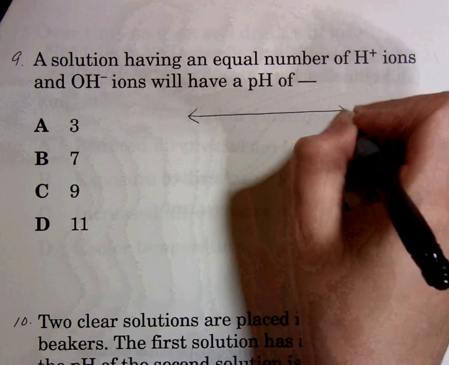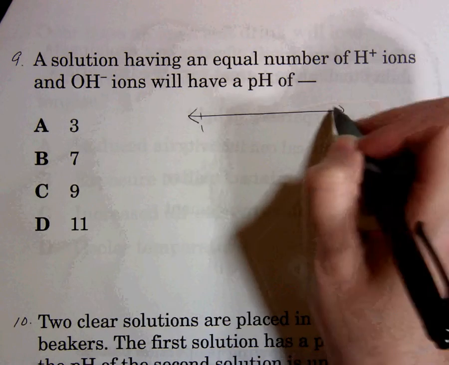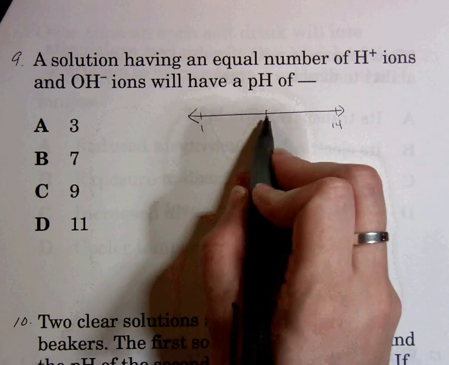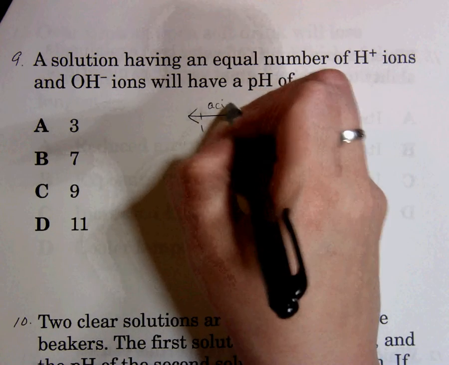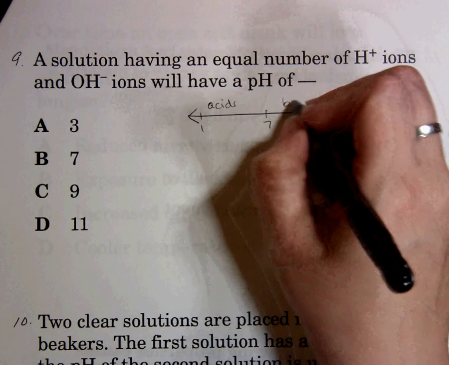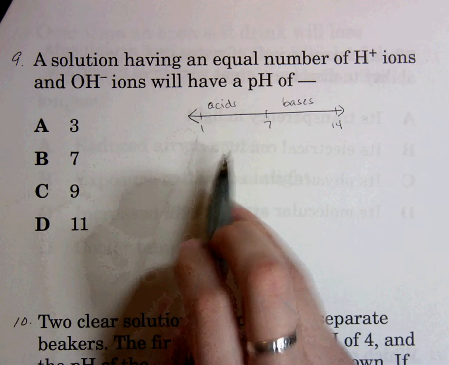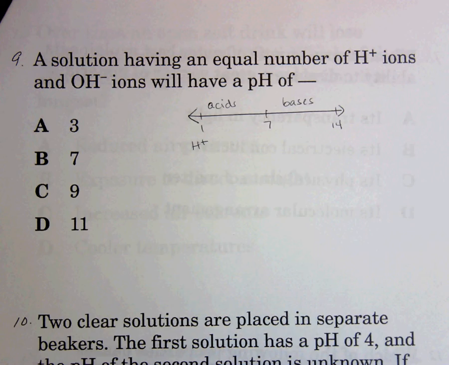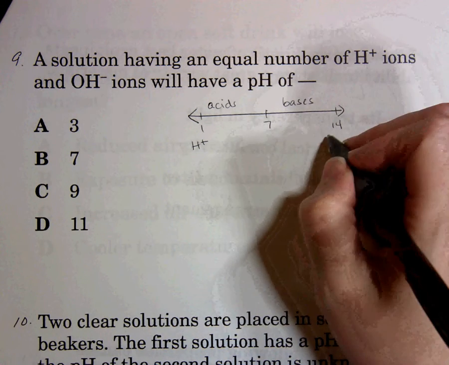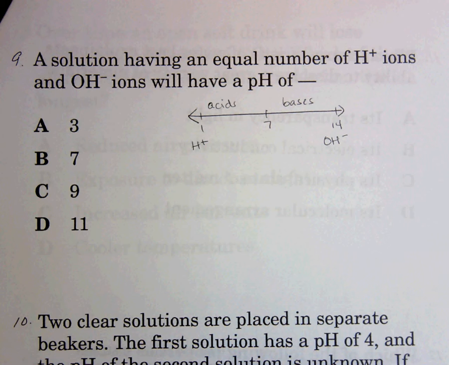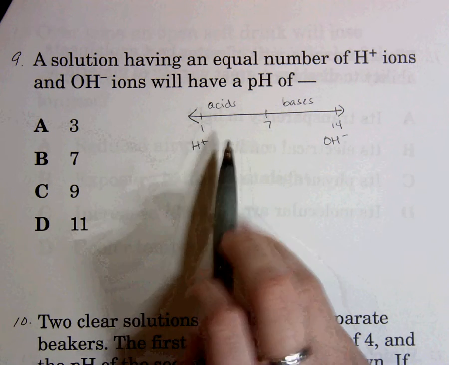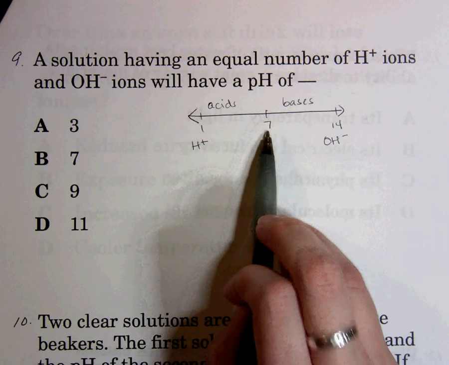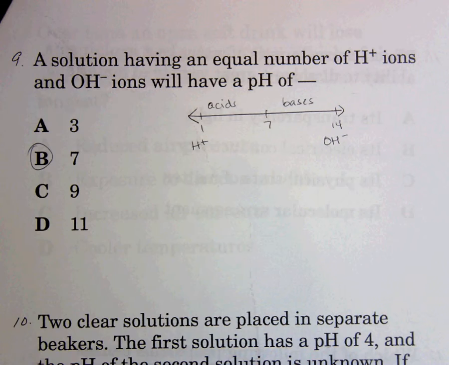The pH scale goes from 1 to 14 with 7 in the middle. This end between 1 and 7 is going to be our acids. From 7 to 14 will be our bases. So acids give off H plus ions, hydrogen ions, and our bases will give off OH negative ions, which are called hydroxide ions. So if I'm right in the middle where I have equal numbers of these, I'm going to have 7 as my pH, and so my answer here is B.